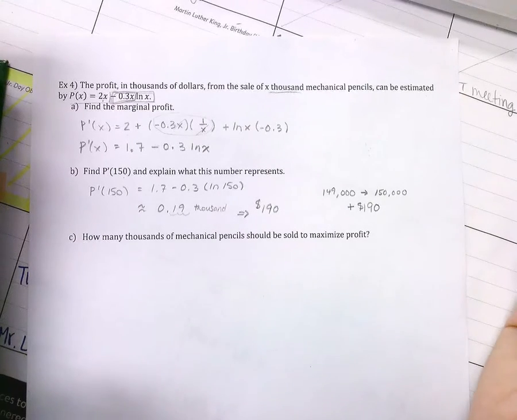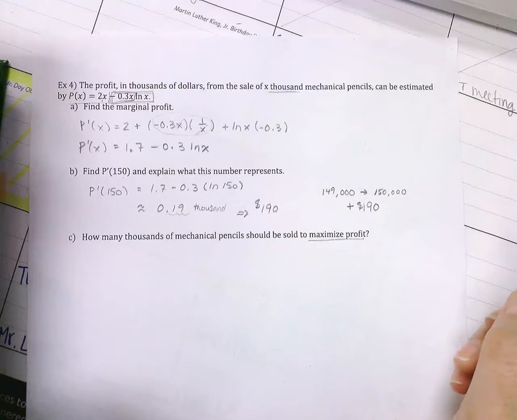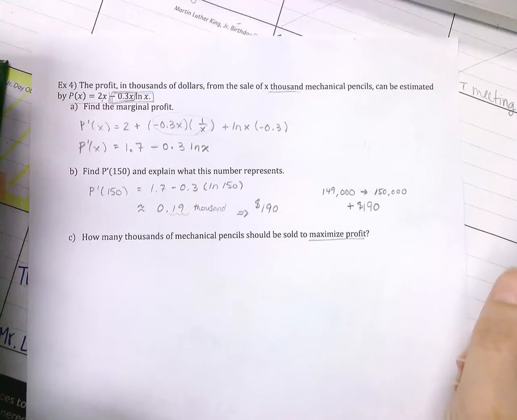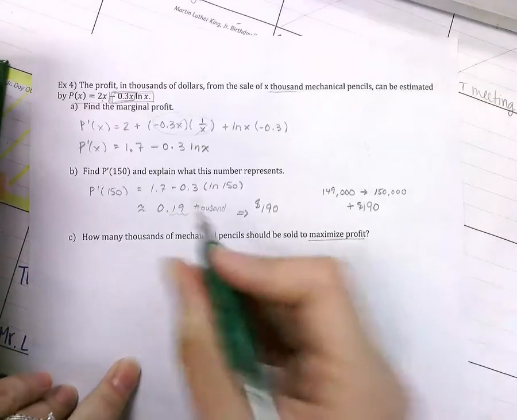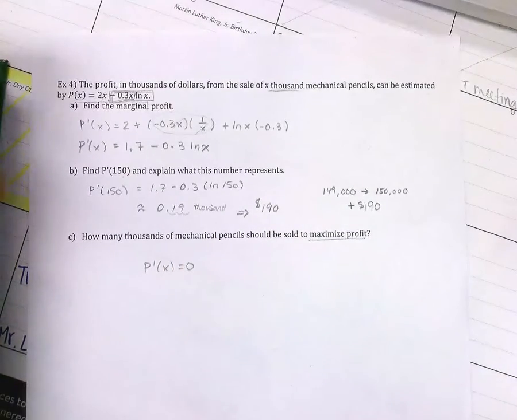How many thousands of mechanical pencils should be sold to maximize profit? So how do we maximize profit? How do you find the maximum of a function? Equals 0. Yeah, what's it? Derivative. Yes.